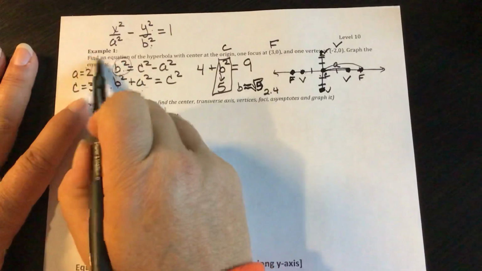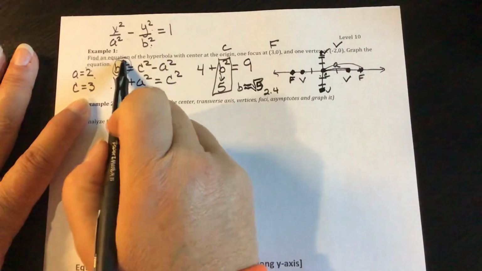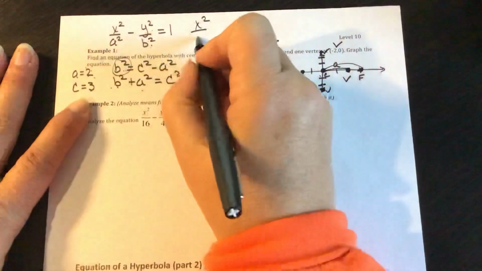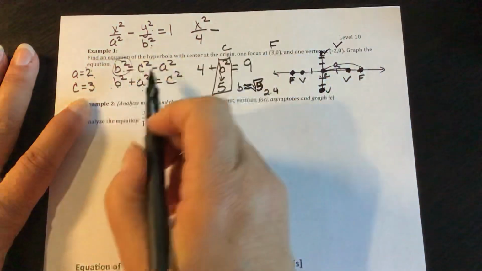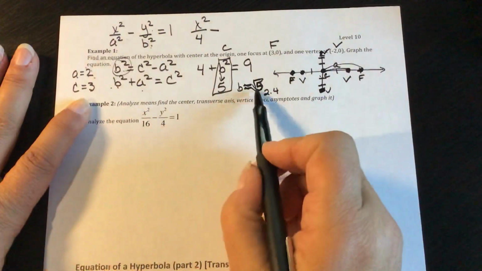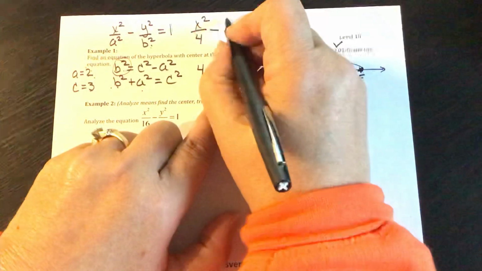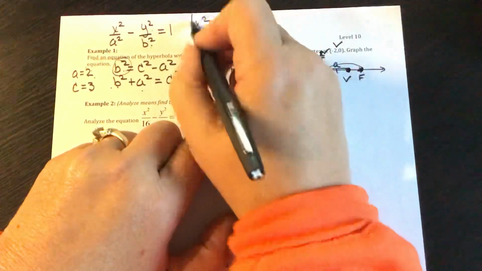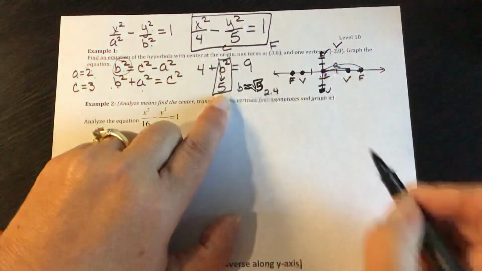Completing the equation, which is what they ask us to do first, I'm going to have x squared over a squared, which is 4, minus y squared over b squared, which is 5, and that equals 1. So here's my equation.